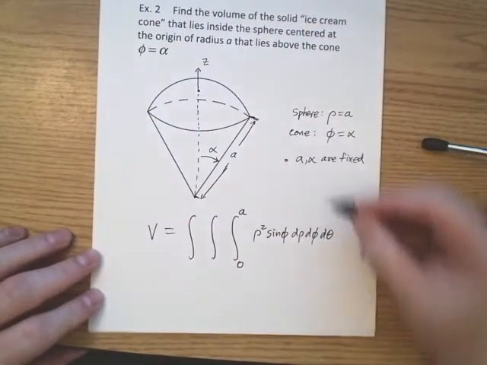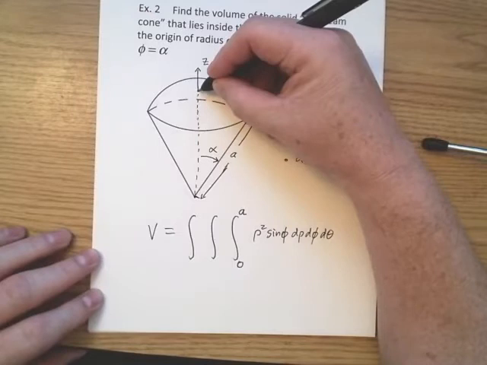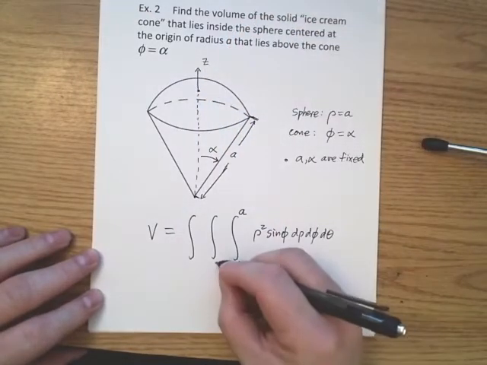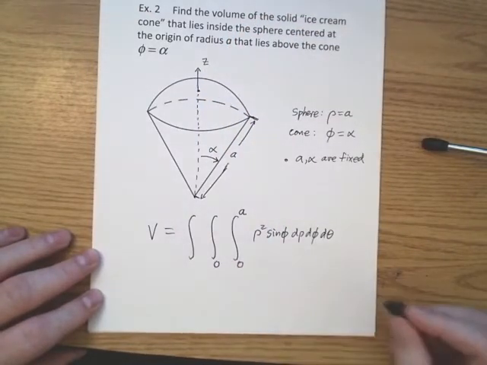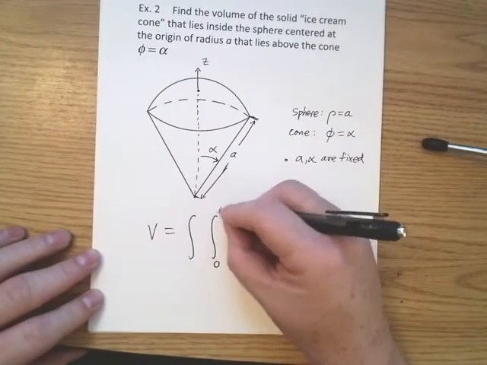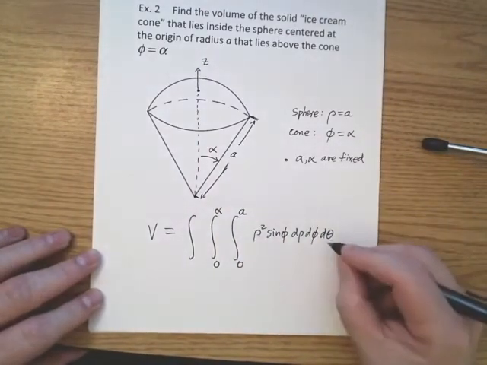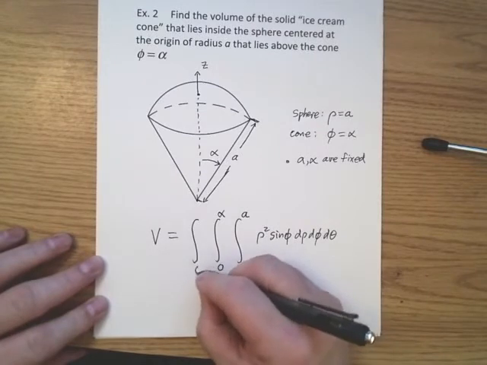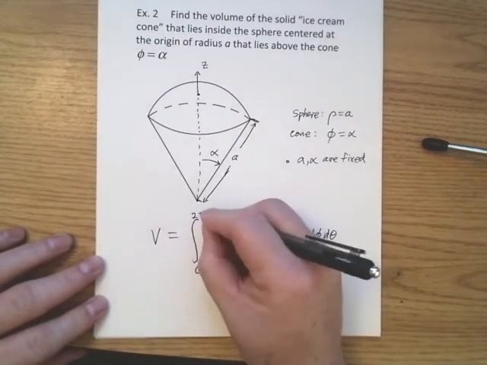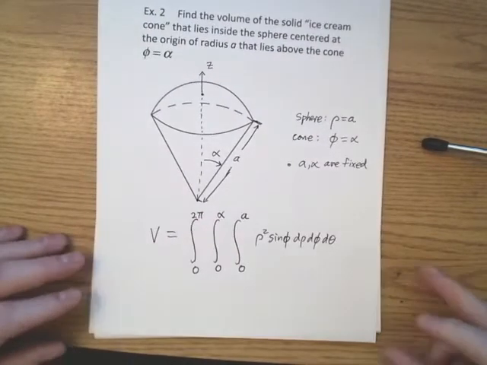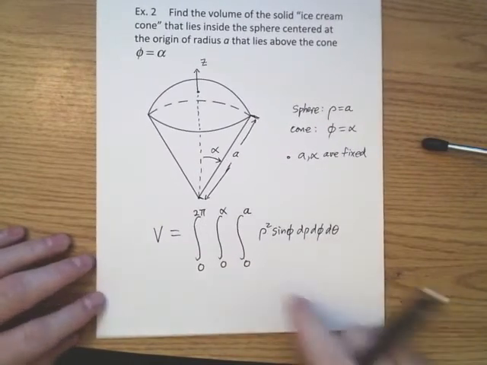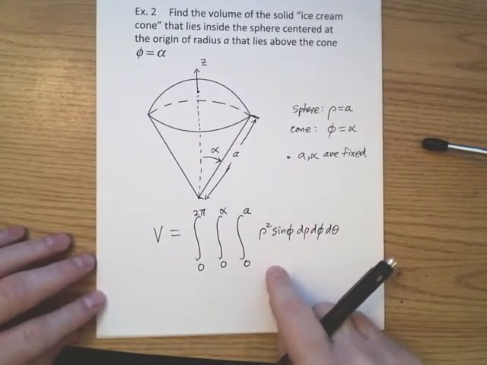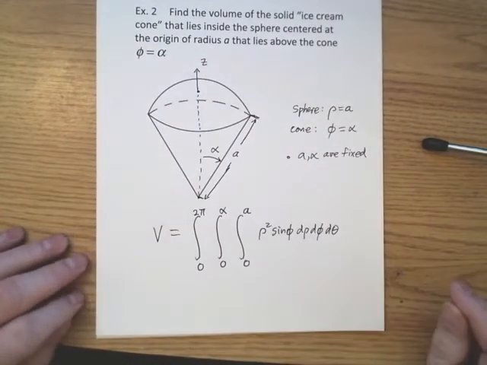Well, it's independent of theta. Phi is always going from 0, the positive z-axis, out to alpha. And then where's theta going? Actually, I think in all my examples, theta is going all the way around, so 0 to 2 pi. So this would be the appropriate integral to find the volume of that so-called ice cream cone.